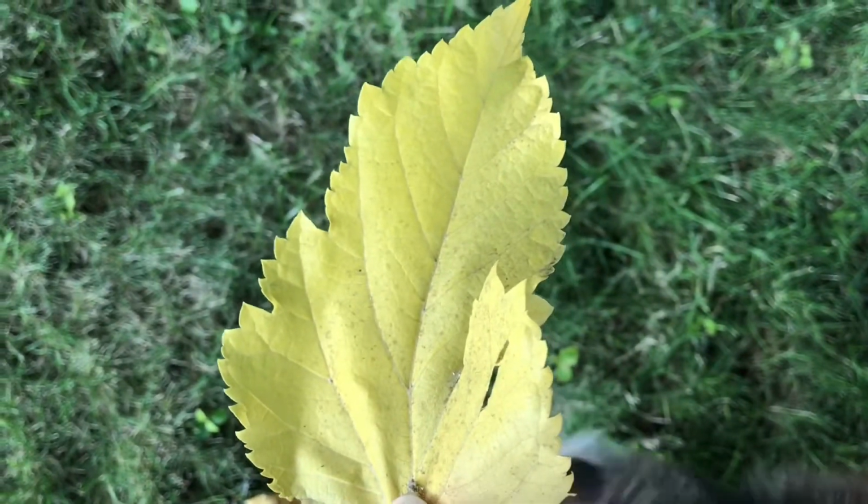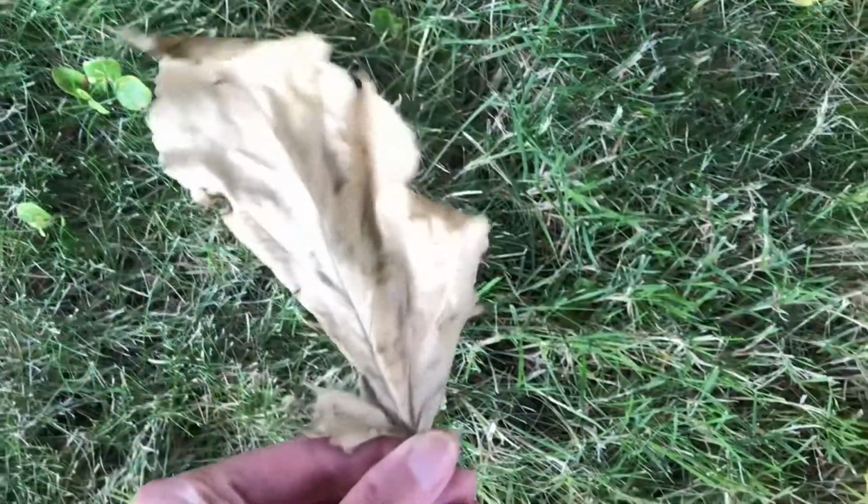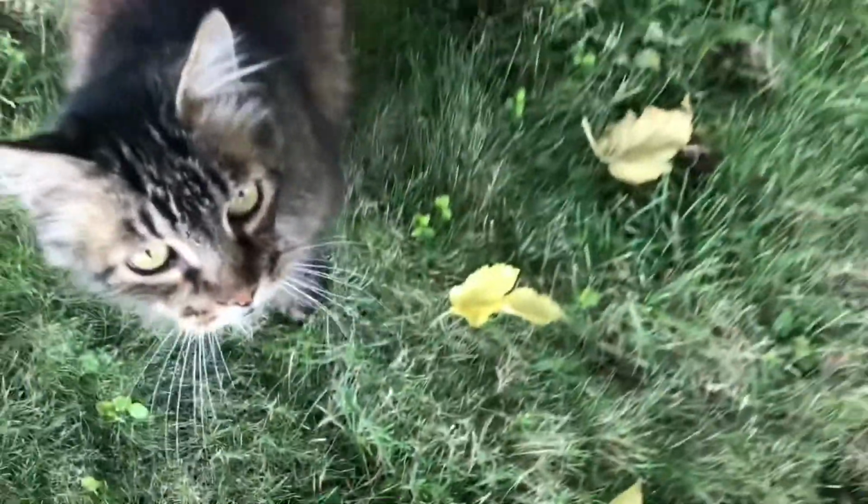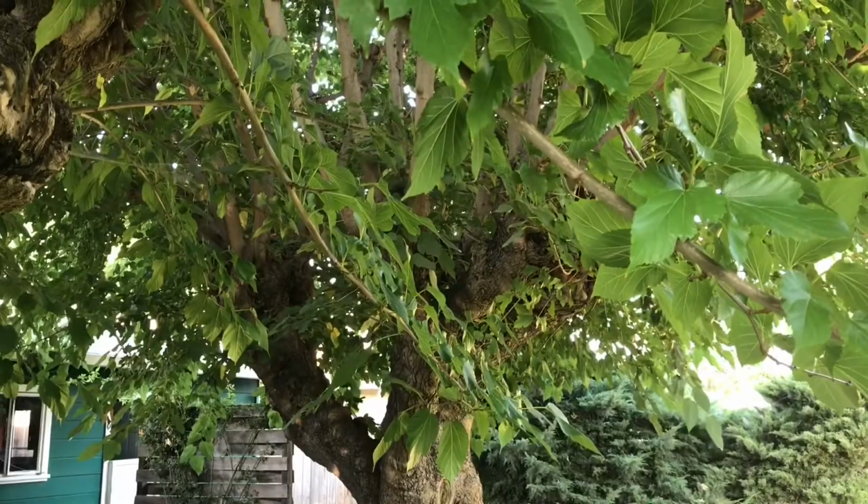So that leaf has turned yellow. This leaf has turned brown. And that's what happens to leaves in the fall. But the question is, why? That's what we're going to answer by the end of today's video.